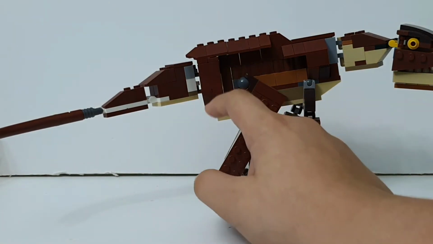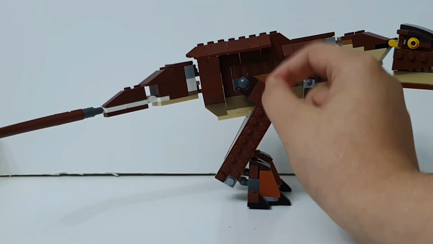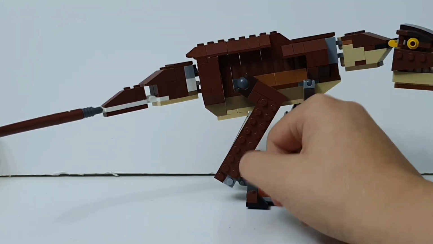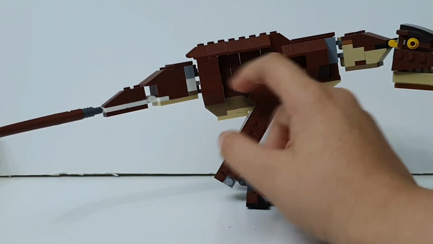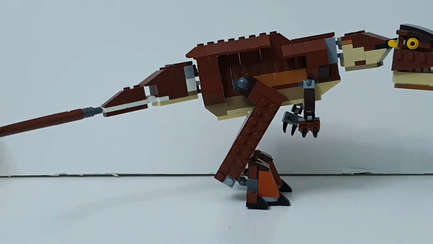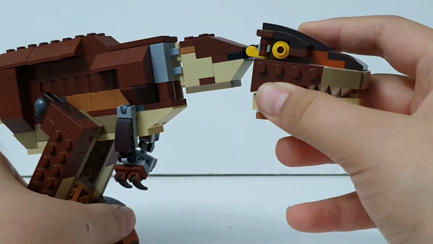There is a little bit of bulk over here. Here I just kept it 2 bricks wide because we need some space for the leg to move and, you know, articulation. At the end here it's not really that important, so I just made it 4 studs wide. That's pretty much the difference for the T-Rex. The head has a little bit of difference.